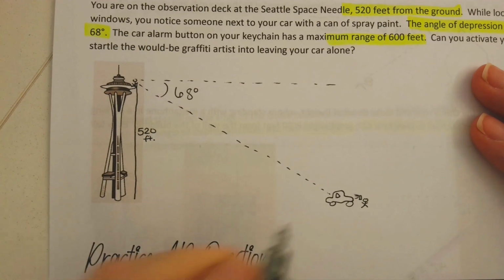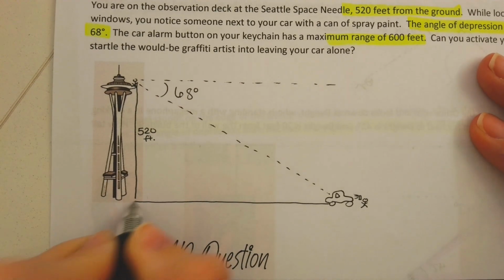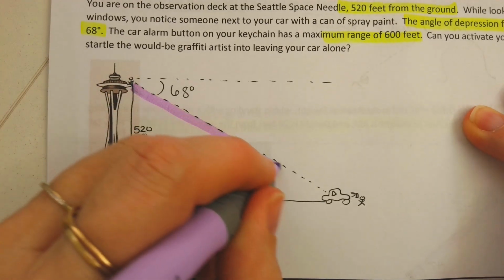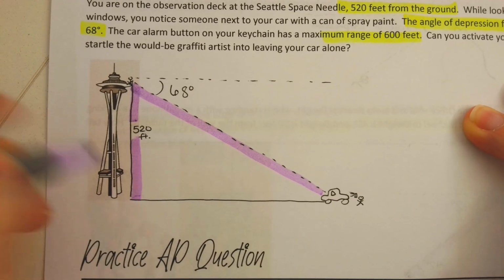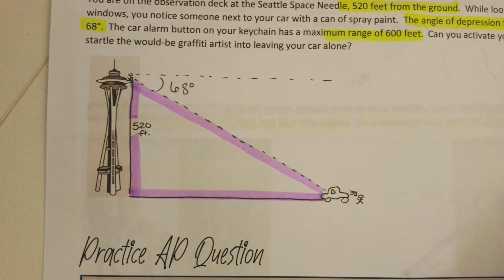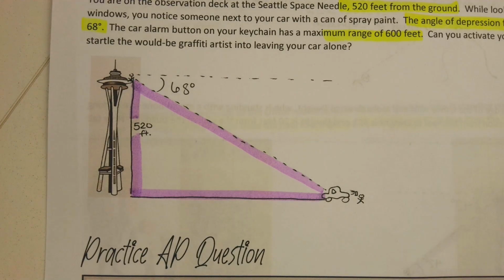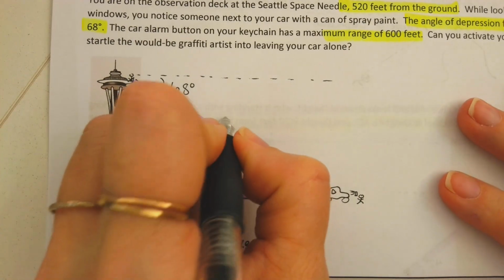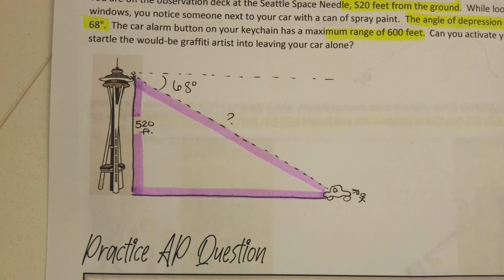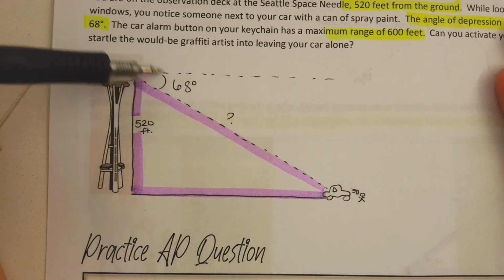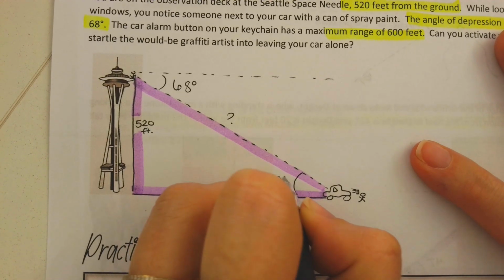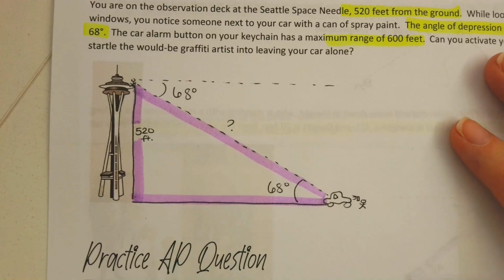Now I can see the little right triangle coming together, but we do need to figure out what we are solving for on this right triangle. Are we trying to solve for the leg, this bottom distance, or are we trying to find the hypotenuse? We are trying to find the hypotenuse. We're trying to find, can we click it from the top of the Space Needle and make the car alarm go off? Okay. So again, we had a question similar to this on the last notes. If my angle of depression is 68 degrees, what's going to be this angle in my right triangle? 68 degrees. Good.